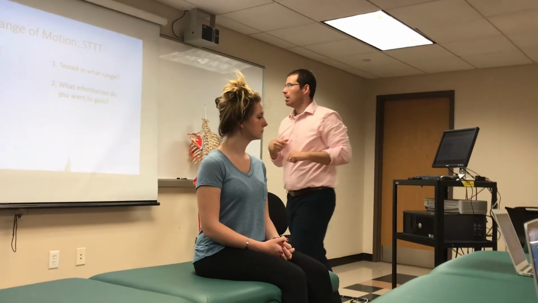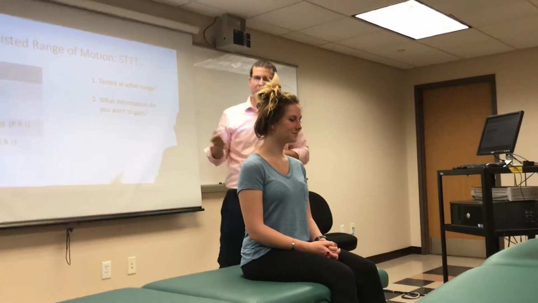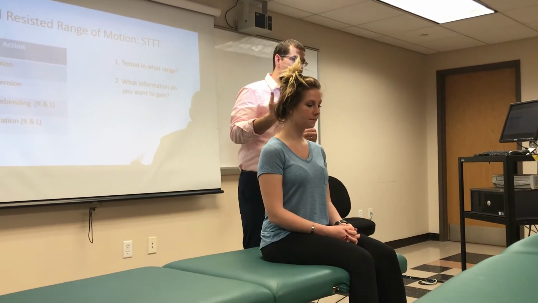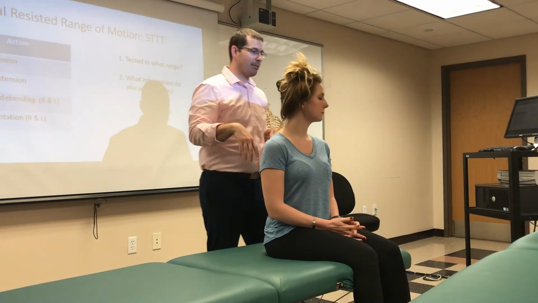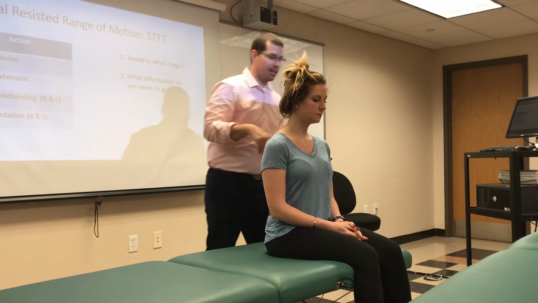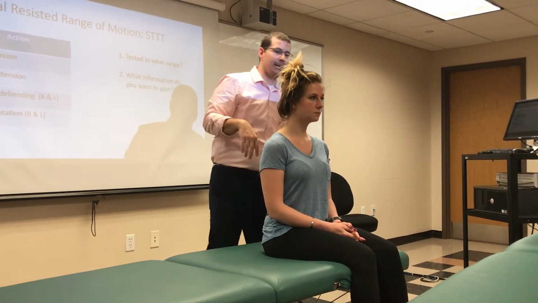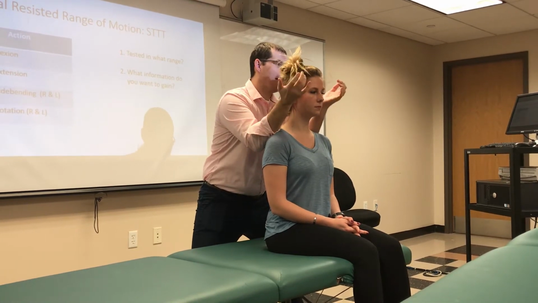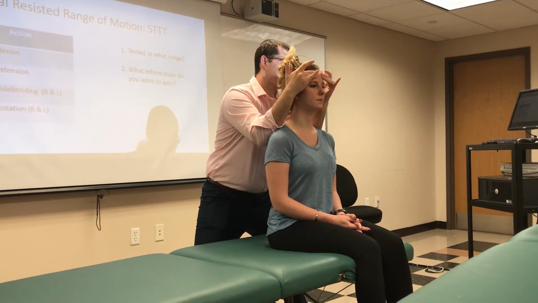Sounds scary. So you are doing selective tissue tension test. The resistance tests were in the lengthened range. That's what I just showed you. Now you can do mid-range too. What I like to do for this is just do an isometric right here. So I stabilize the shoulder blades. I want you to not let me move your head, okay? Okay. So I'm going to push back.